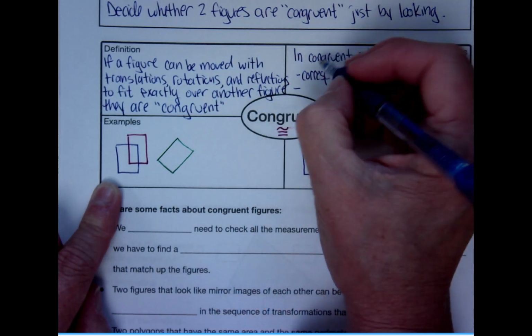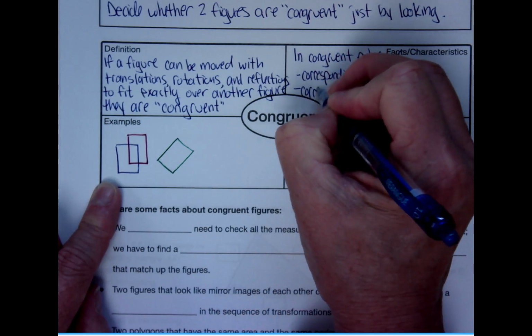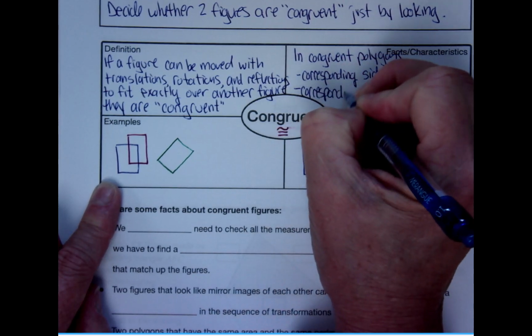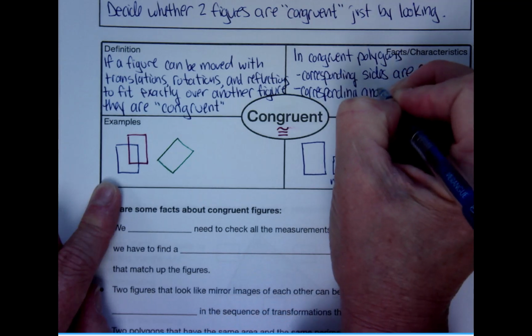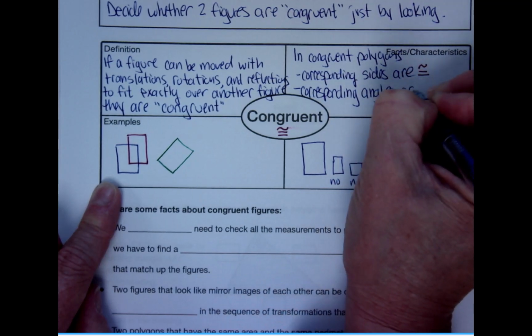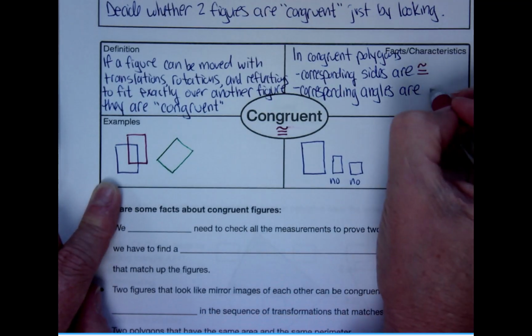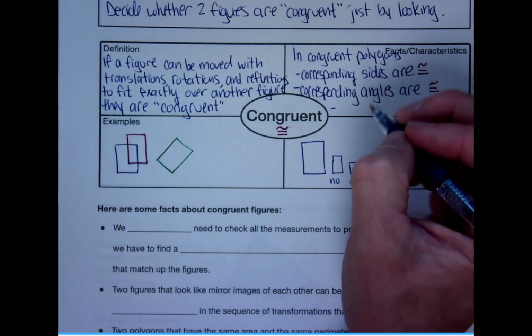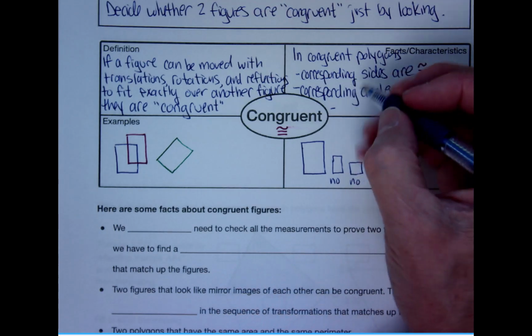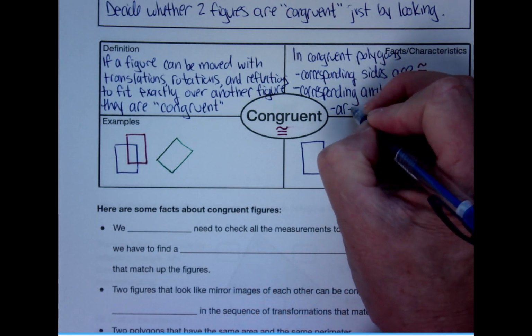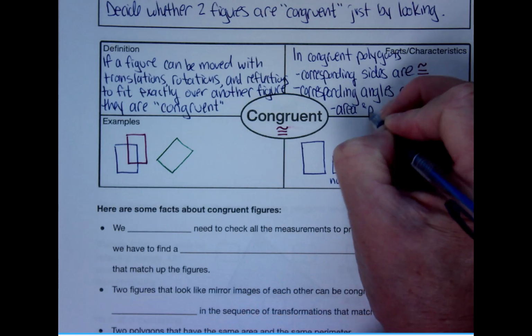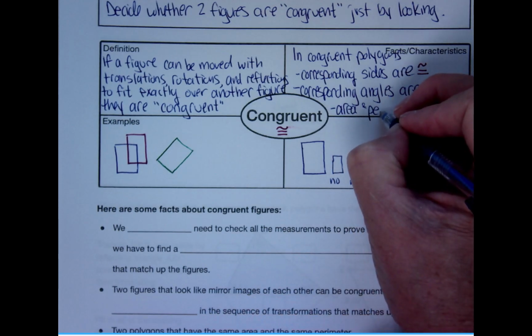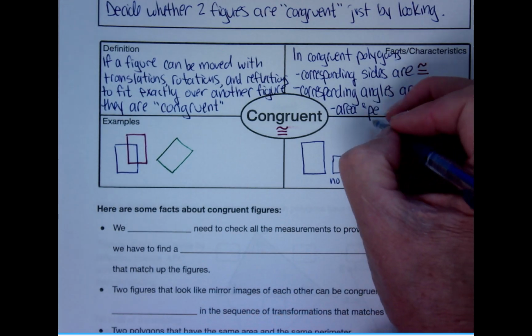Corresponding angles are congruent. My little symbol again. And if I know they're congruent, then I can say the areas are congruent and the perimeters of the two figures are congruent. I'm sorry, their measures are equal.